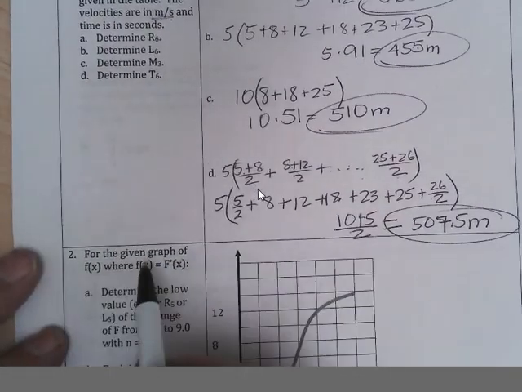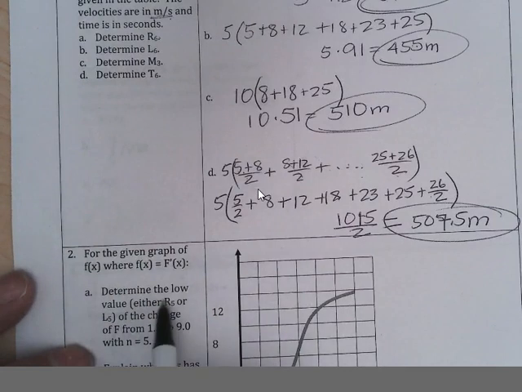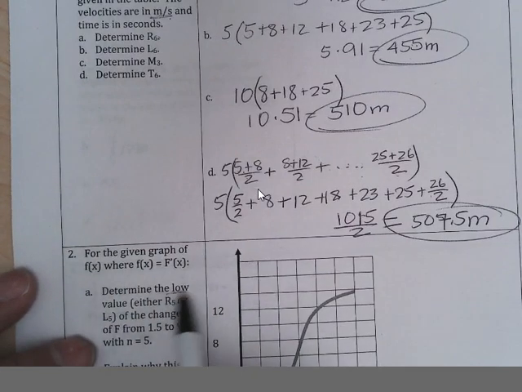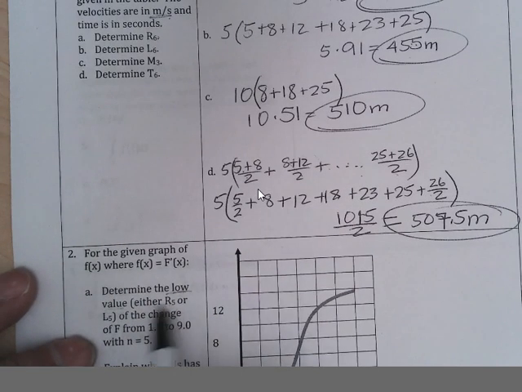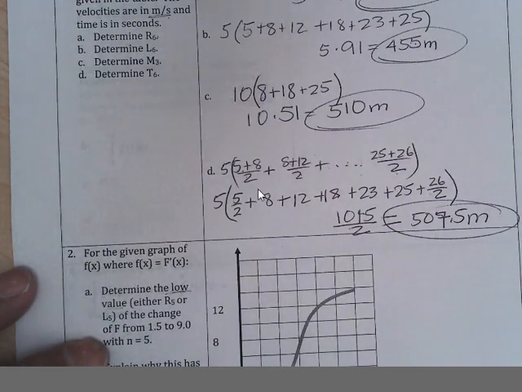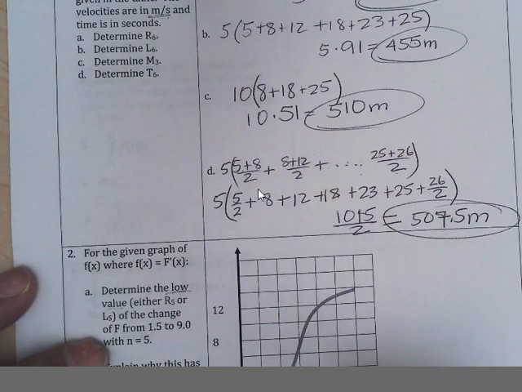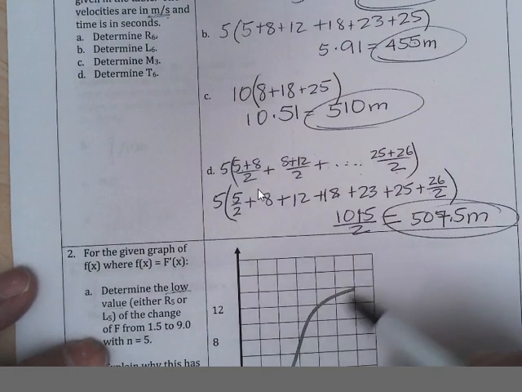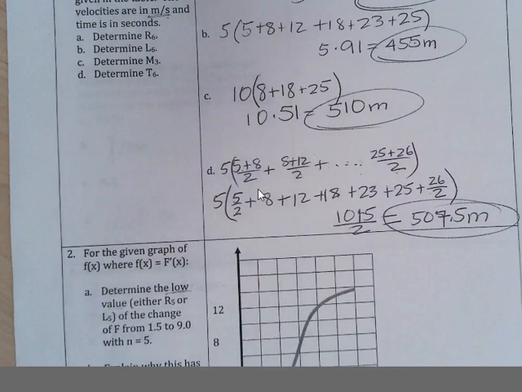All right, number 2. We're supposed to find whether the low value will be on the right 5 or the left 5 from 1.5 to 9. Well, low will be, on this first bar from 1.5 to 3, I would go to the right side to stay underneath the curve, because this is an increasing graph. Now it's curved up and curved down, but the curvature doesn't determine whether we're going to do right side or left side. It determines if you're doing midpoint.